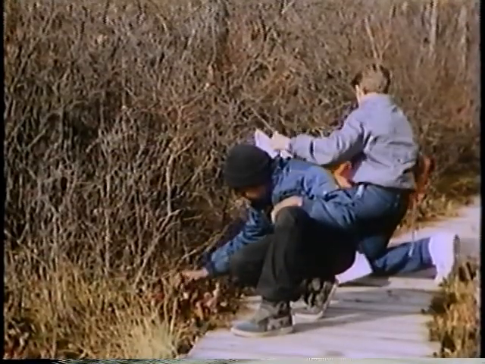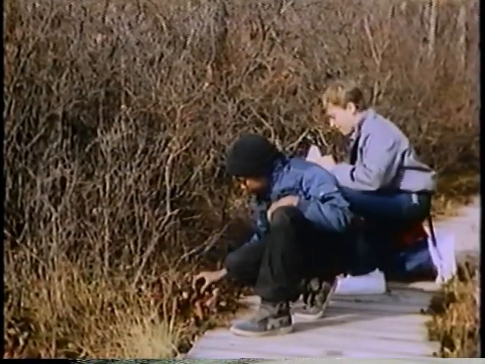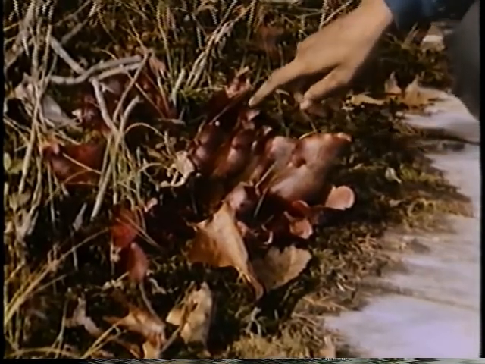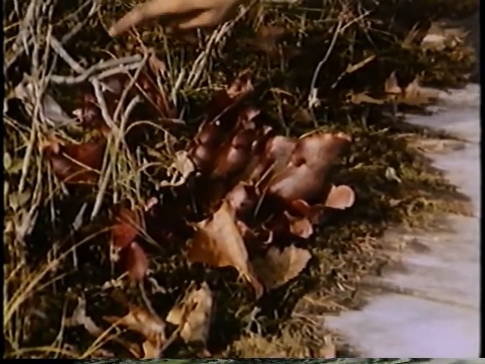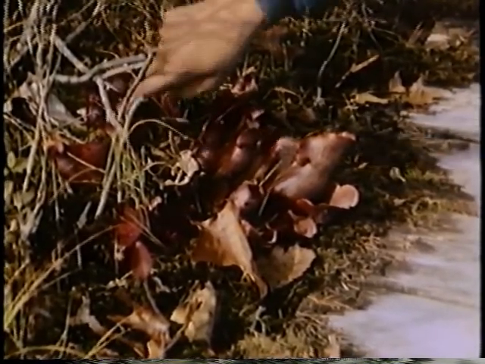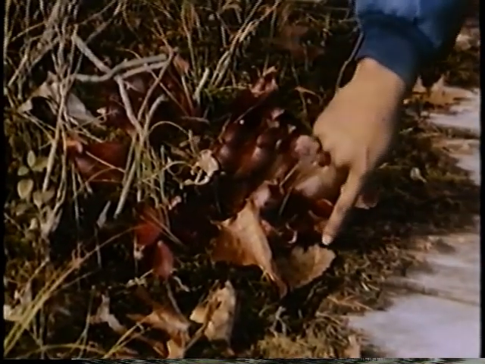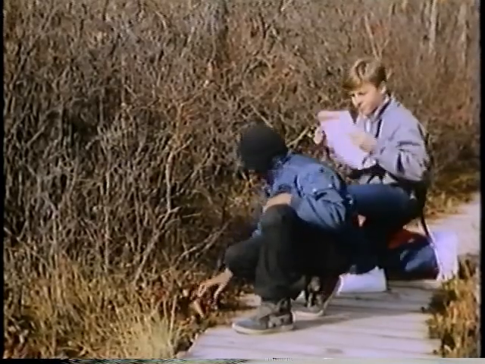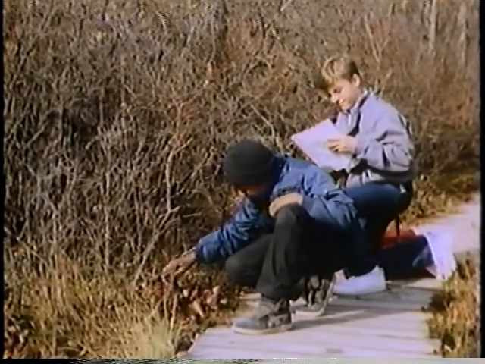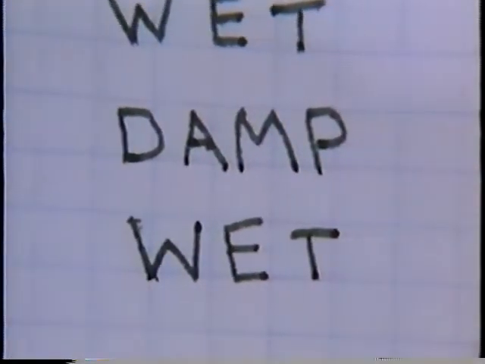The boys are careful not to harm the pitcher plants. Nathan will do all the counting. David will do all the recording. Distance from the gate and number of pitcher plants, quantitative data. Soil conditions and sunlight, qualitative data.